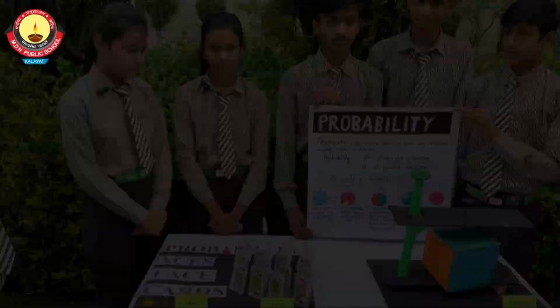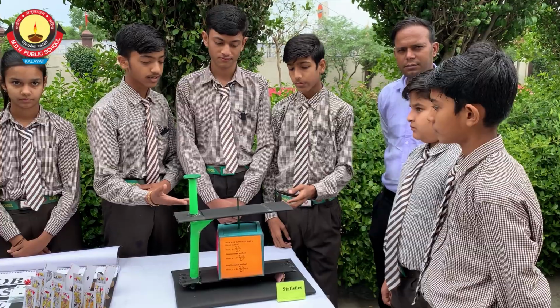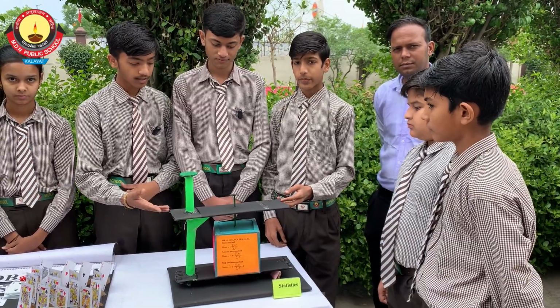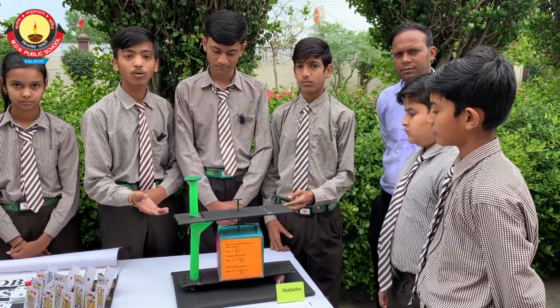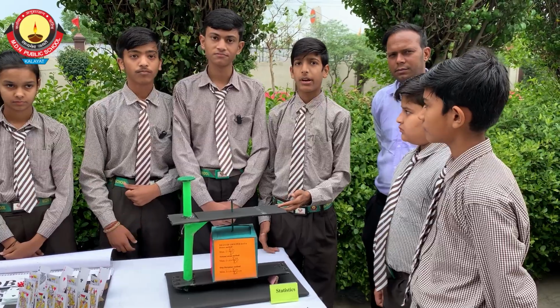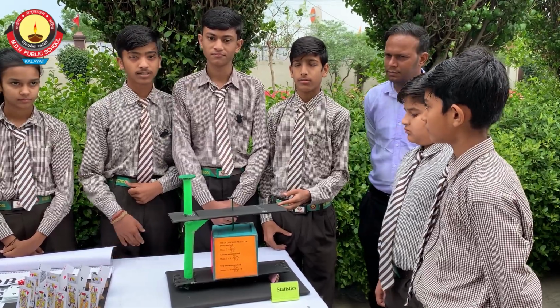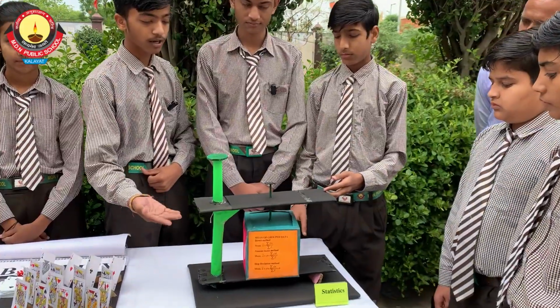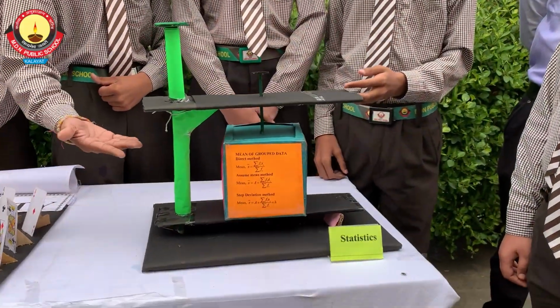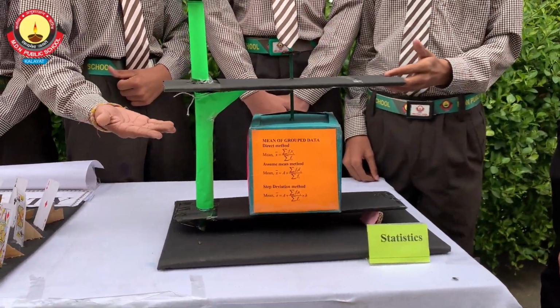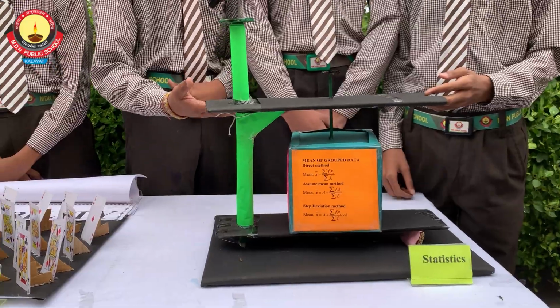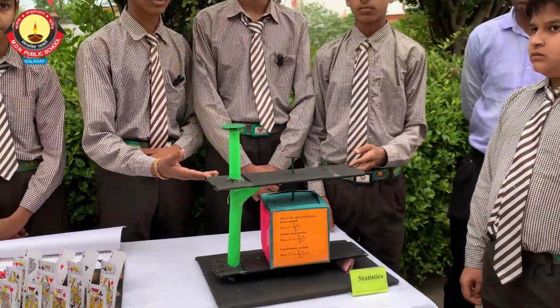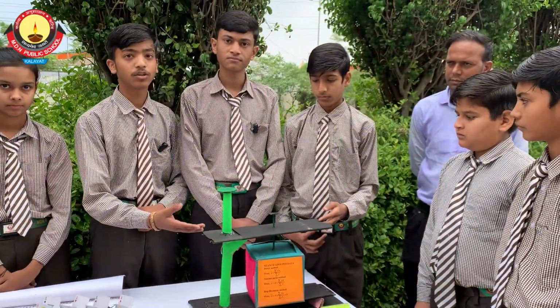Statistics is the study of analyzing, interpretation, presentation and organization of data. There are 3 methods to find out the data. Firstly, mean. Mean is defined as the average of data. Here is the formula to find out mean by direct method: summation fi into xi by summation fi, where fi refers to the frequency and xi refers to the observation.